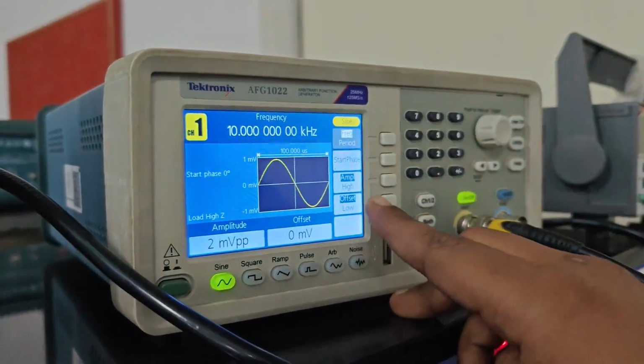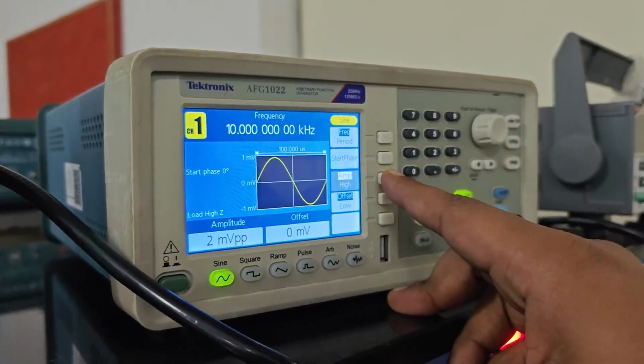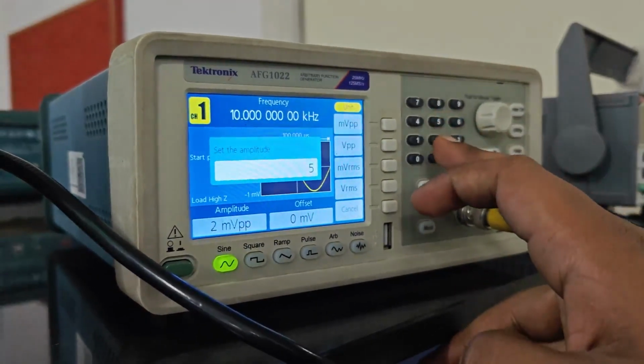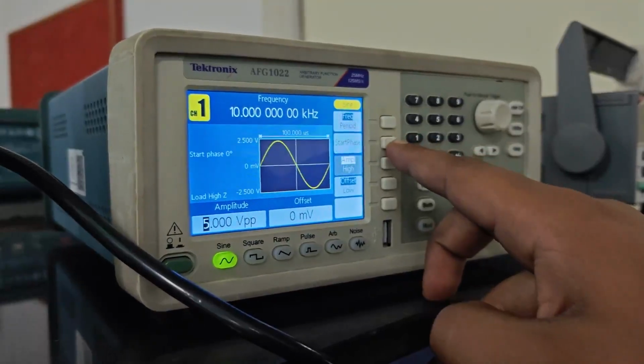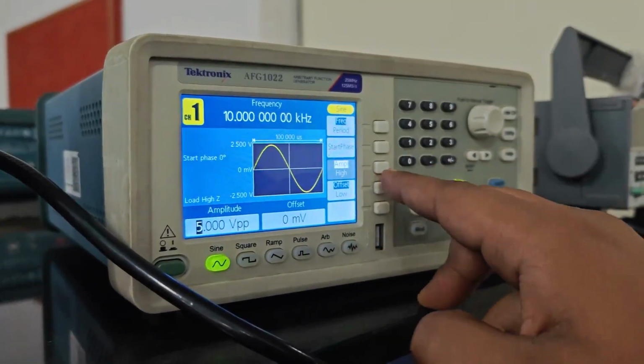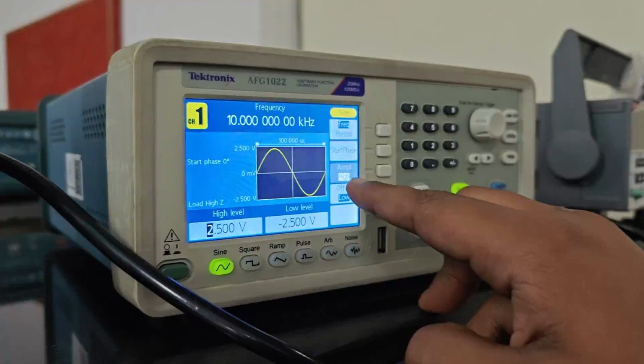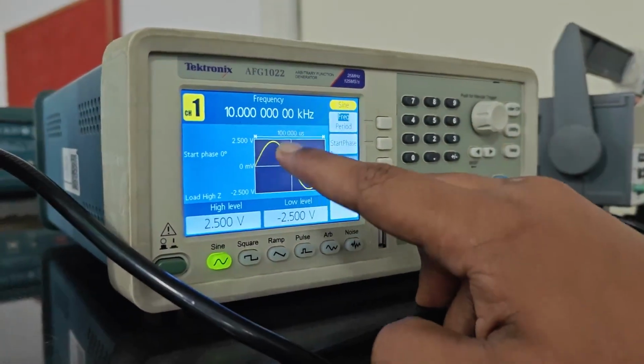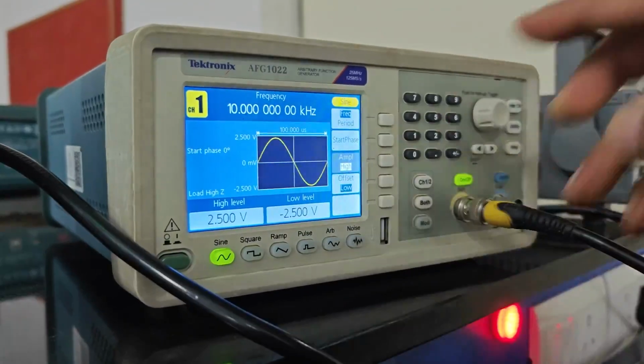Now for amplitude, we can click on this amplitude, and there, let's say we want to set 5 volt peak to peak. So this is how we can set 5 volt peak to peak. If we click on amplitude once again, then it will go to this high, which means we can change the upper side of the signal's voltage.